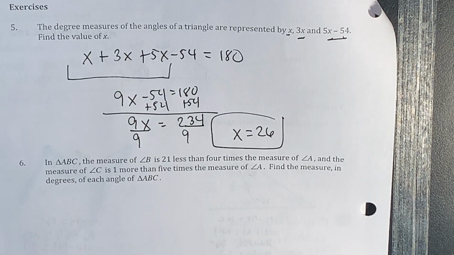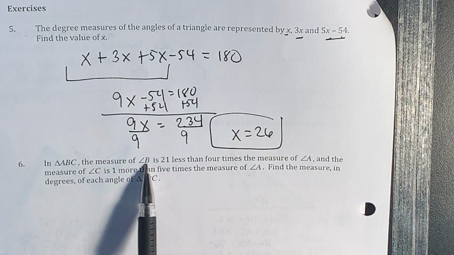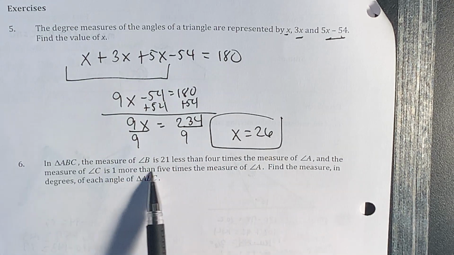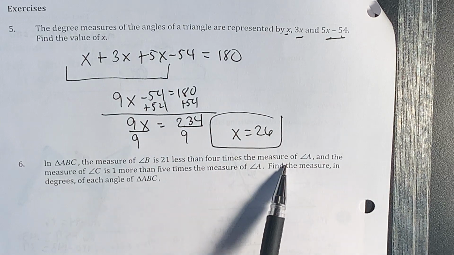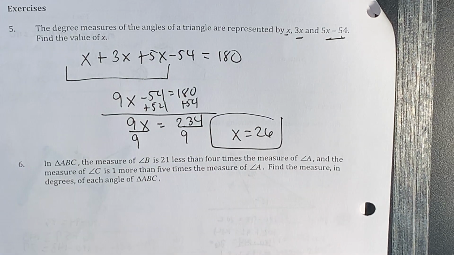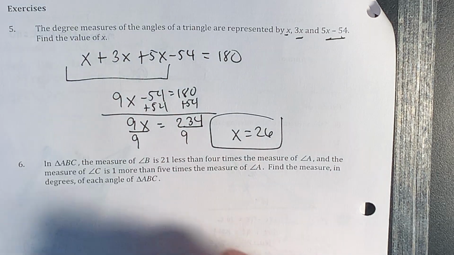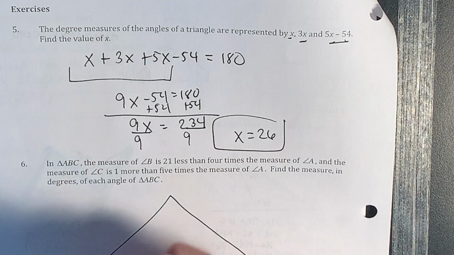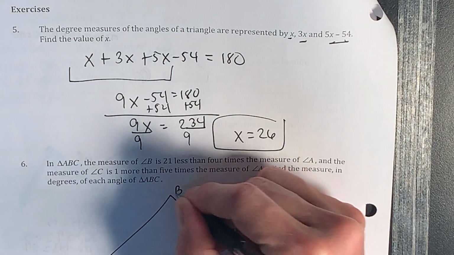Problem number 6. In triangle ABC, the measure of angle B is 21 less than 4 times the measure of A. The measure of C is 1 more than 5 times the measure of angle A. Find the measure in degrees of each angle of triangle ABC. If you would like, you could draw a diagram for this. It doesn't matter where you label vertices A, B, and C.